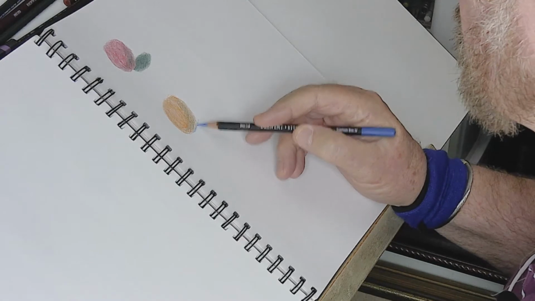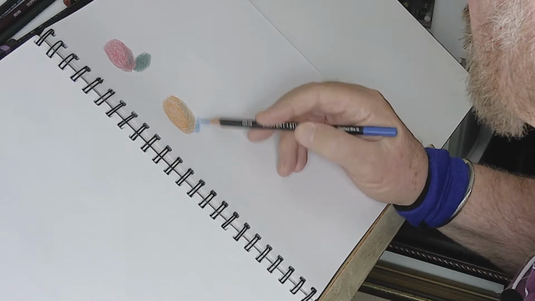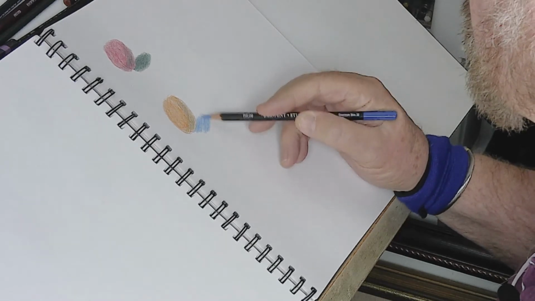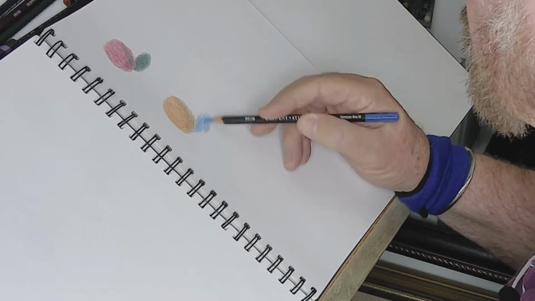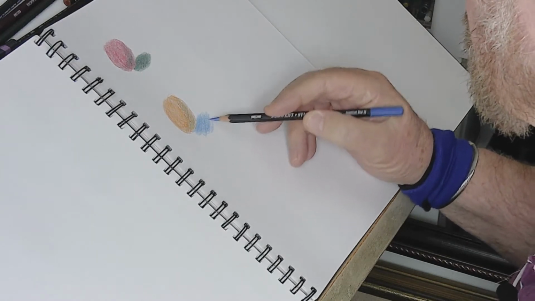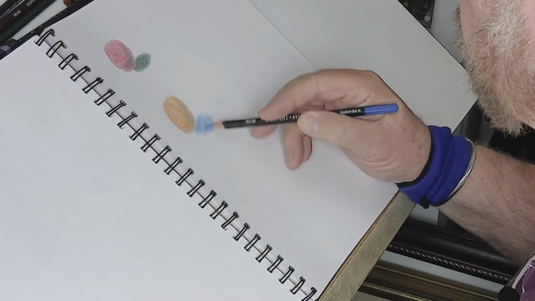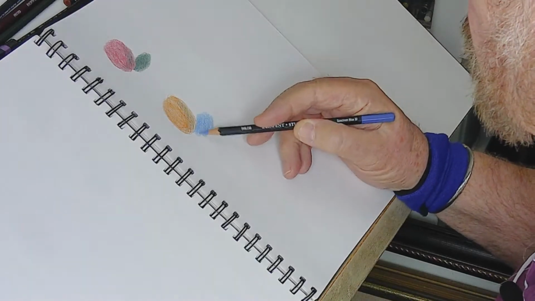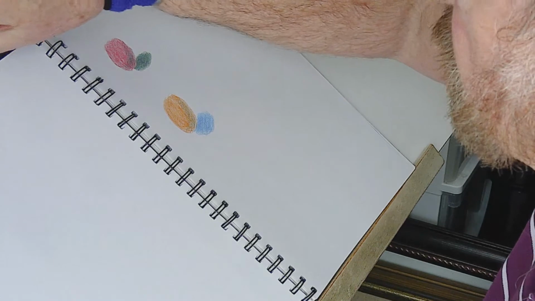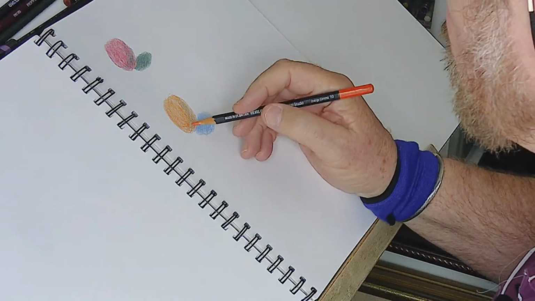Okay, so you can see it's a fairly bright blue. And again, this is just a very rough representation, not meant to be artistic at all.